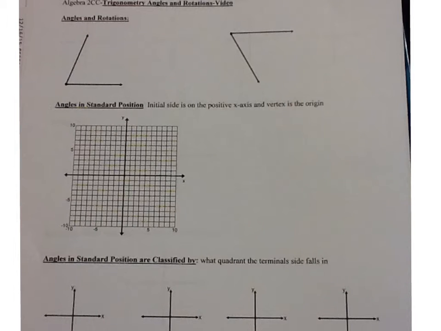Okay, so we are starting one of the trigonometry units. We have the basic trigonometry unit, and then we will be going into the graph and trigonometry unit. Even though it's called trigonometry, the first day doesn't have anything really to do with trigonometry. We're just talking about angles and rotations.